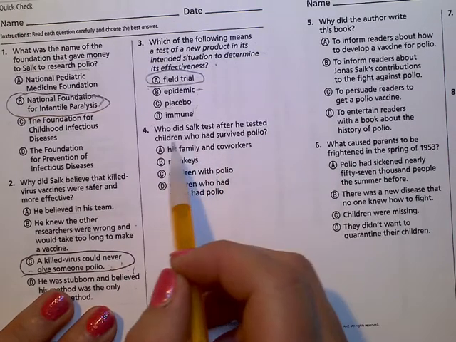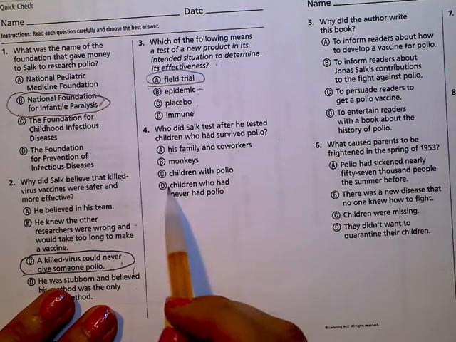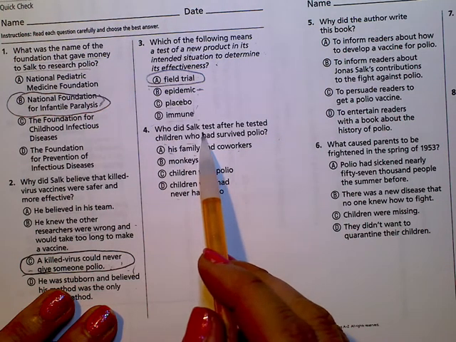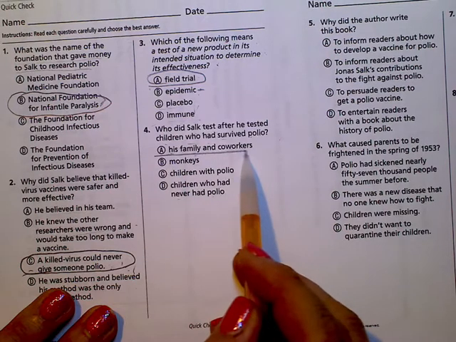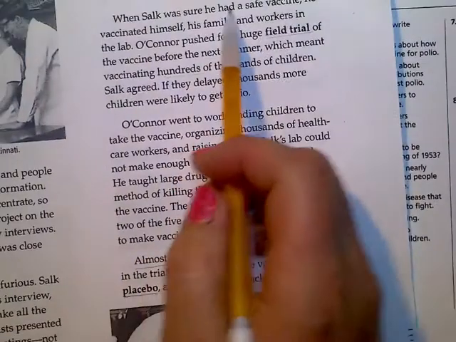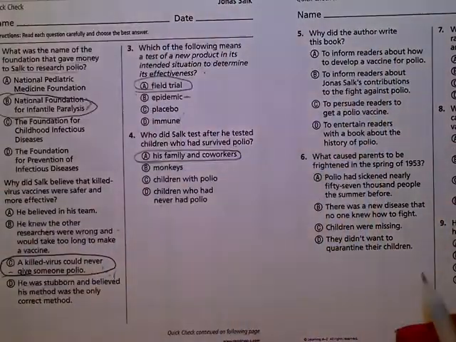Who did Salk test after he tested children who had survived polio? His family and co-workers, monkeys, children with polio, or children who had never had polio? His family and co-workers. That was a big deal. I remember reading that and thinking, wow, this guy really believed in what he was doing, because he knew that if it isn't going to make these kids sick, he would make sure that his family had it. It said right here, when Salk was sure he had a safe vaccine, he vaccinated himself, his family, and his co-workers in the lab. So that just shows my evidence.